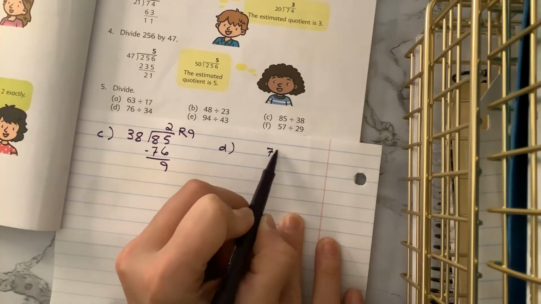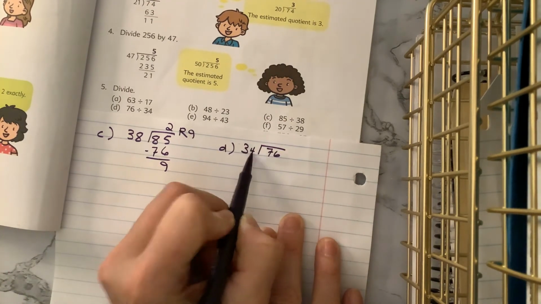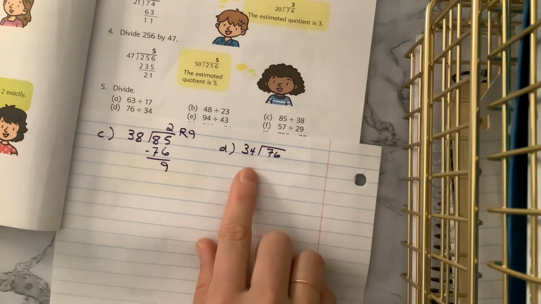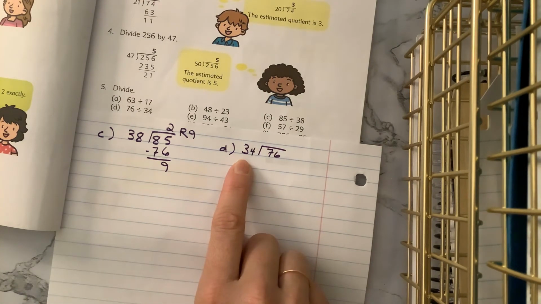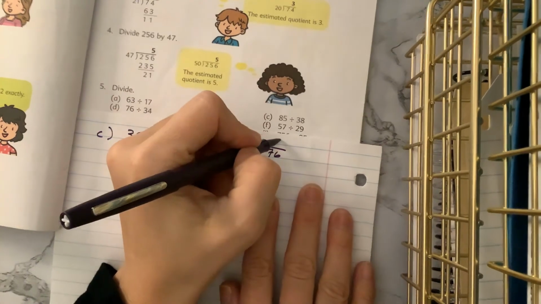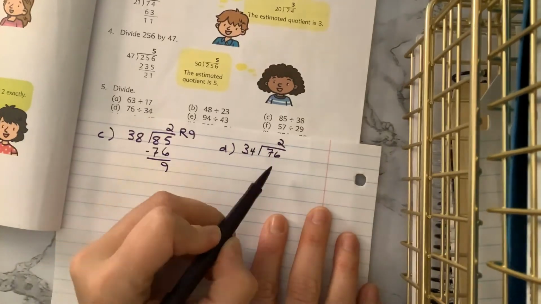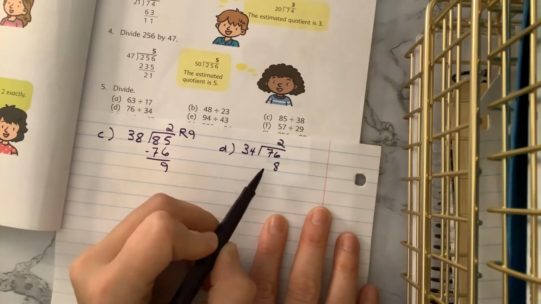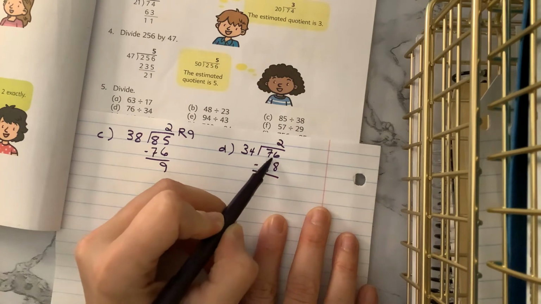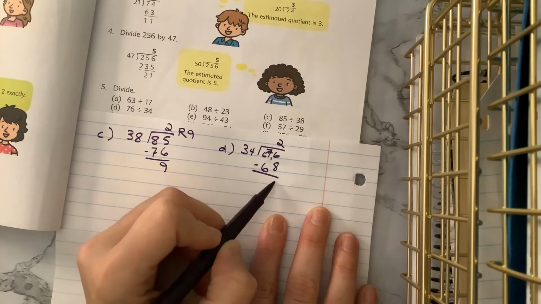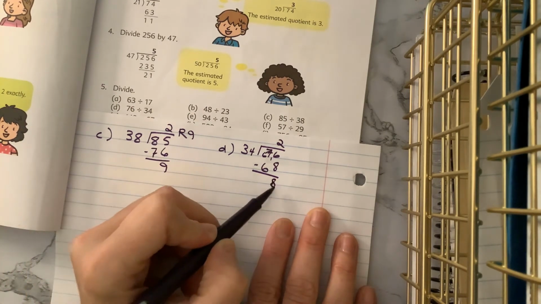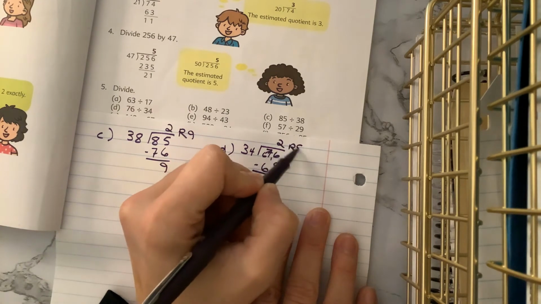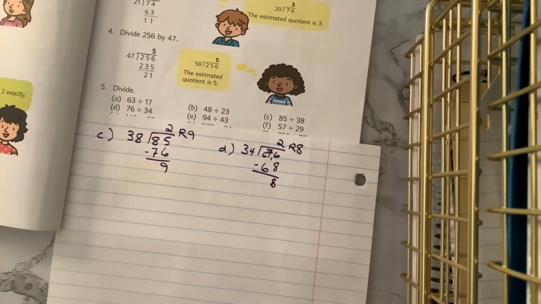So for D, 76 divided by 34. Okay, you could round this to 30 or 35. Either way, you should have said that, yeah, this will go in about twice. Okay, 2 times 4 is 8. 2 times 3 is 6. We subtract, we get 8. 8 is less than 34, so we say 2, remainder 8.